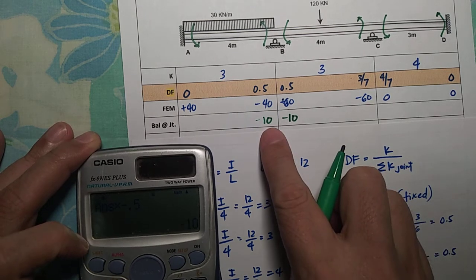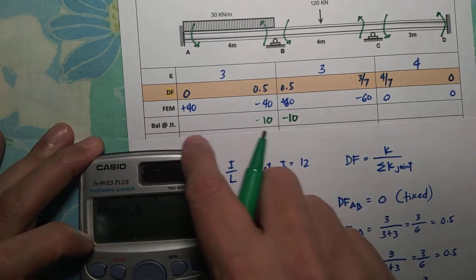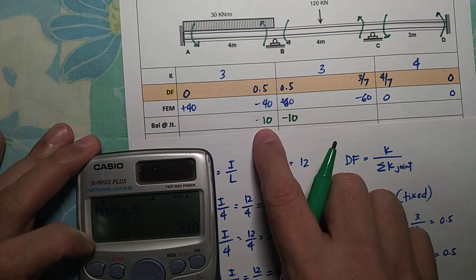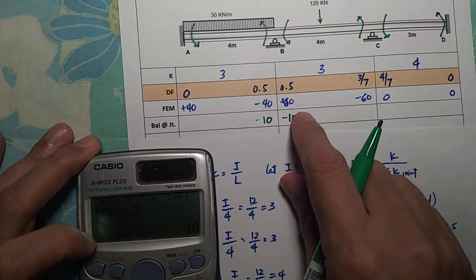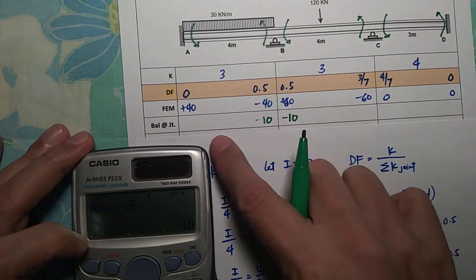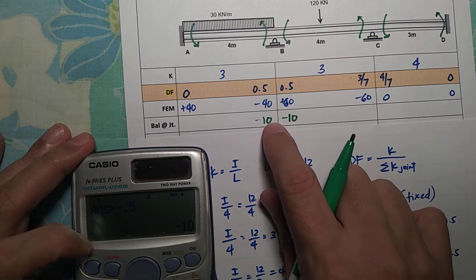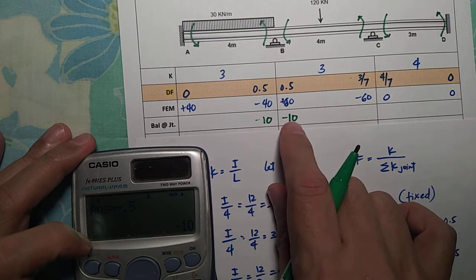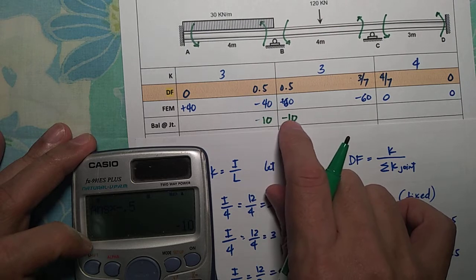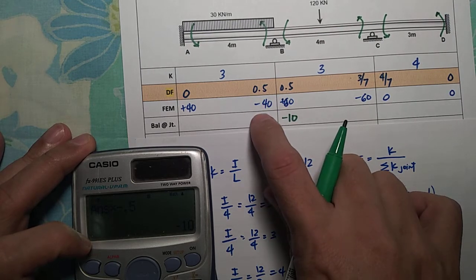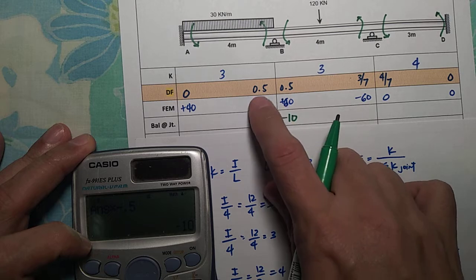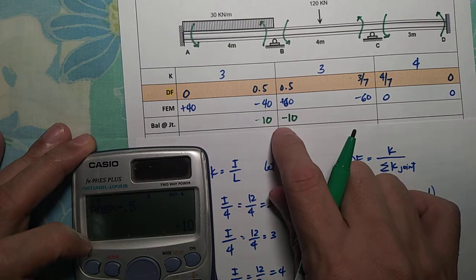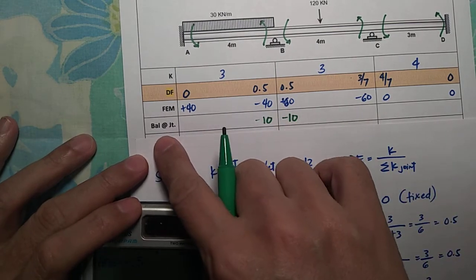Okay, so to check if your balance at joint moments are correct, the summation of moment at a joint after having this balance at joint should be 0. Right? Negative 40, negative 10, negative 10, so that's negative 60. Plus 60, 0. So, the summation of your moment at a joint should be equal to 0. Okay, so that is how to solve the balance at joint.